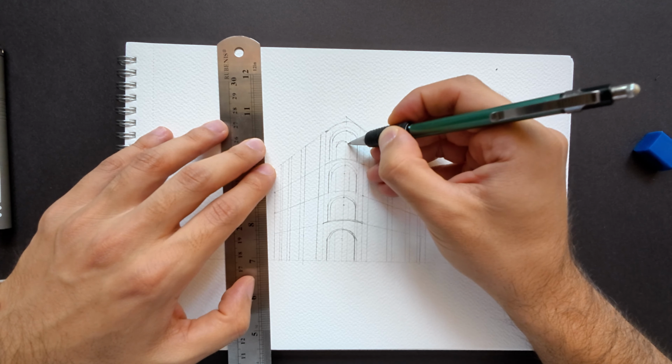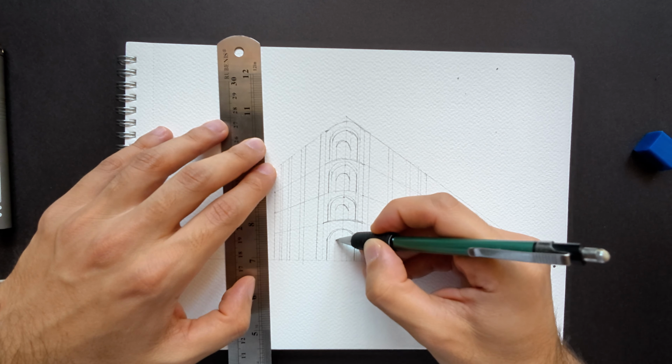After marking the window section, I create arches for the doors and windows.